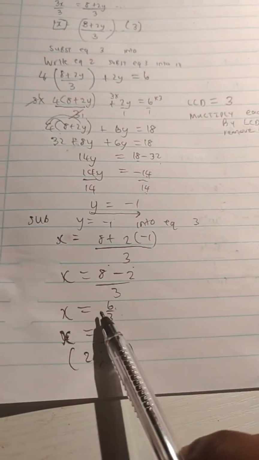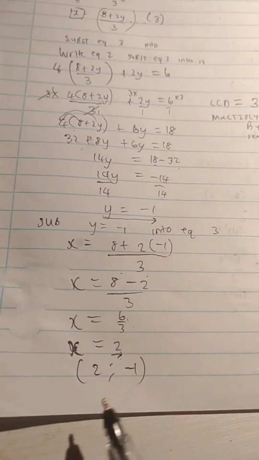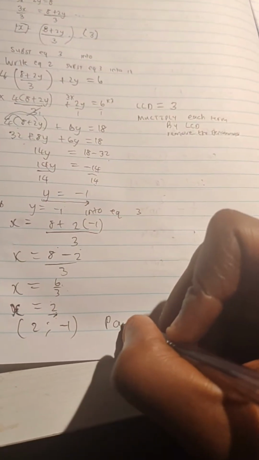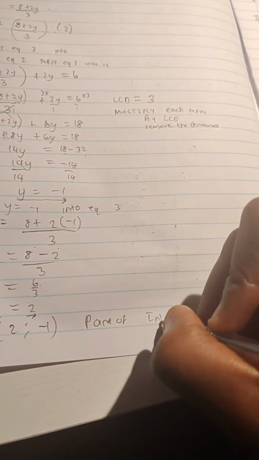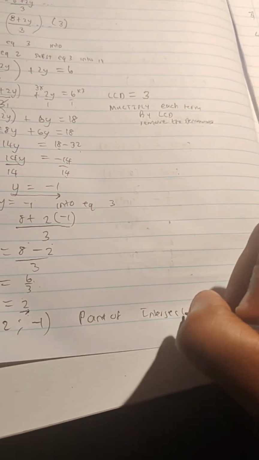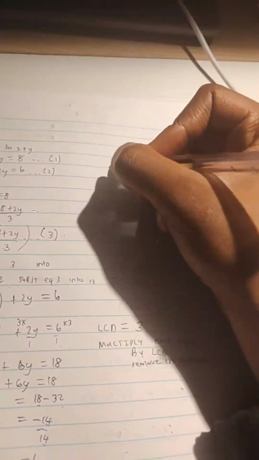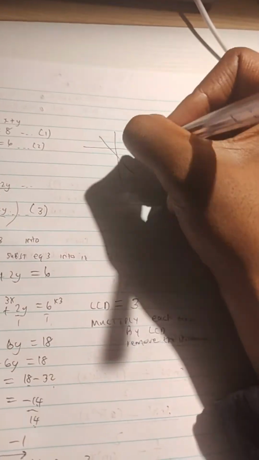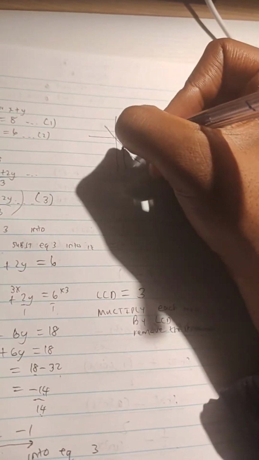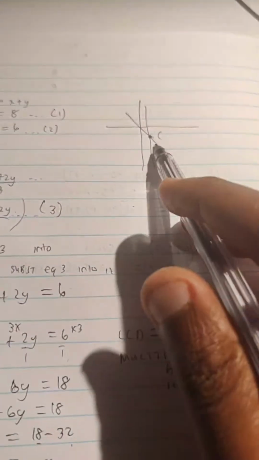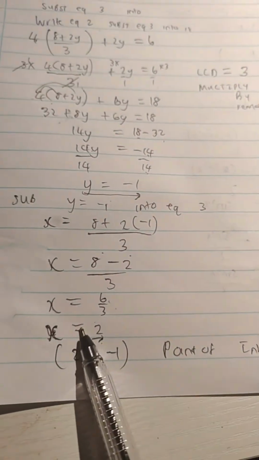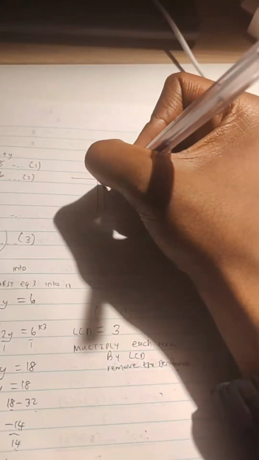Remember, the x and the y value that you're getting here for your simultaneous equation is actually what we call a point of intersection if we are talking about functions. These are two linear equations, guys, right? And they are representing two straight lines that are intersecting at some point. And so where they intersect, that is basically the x value and the y value. So that is basically what we are talking about here if we are looking at graphical form.